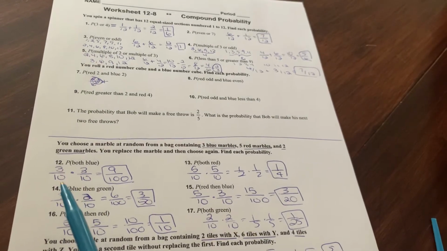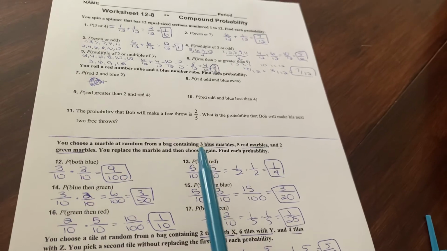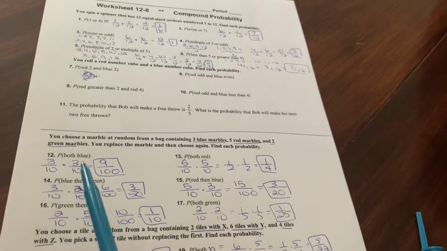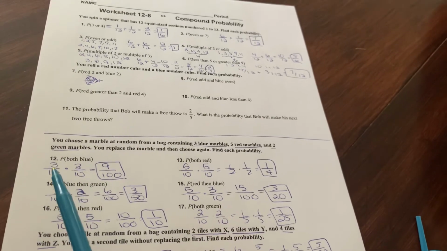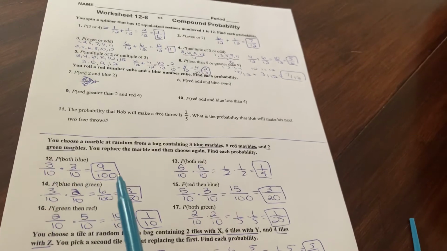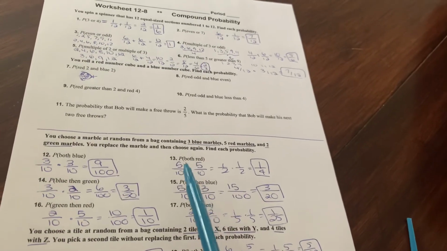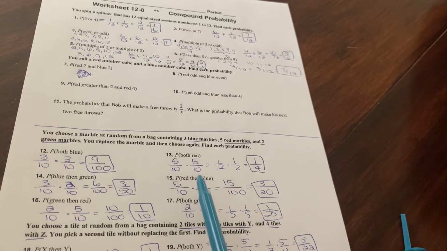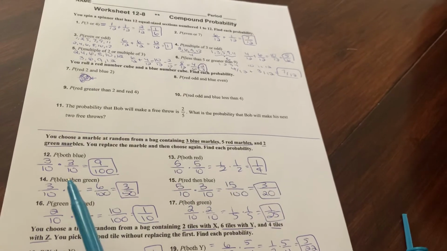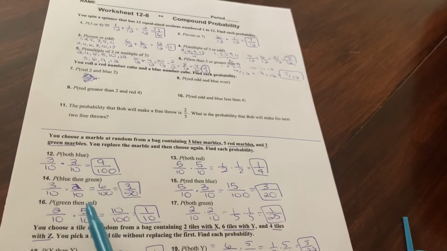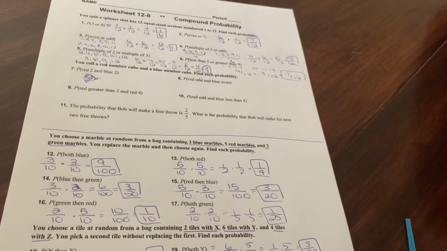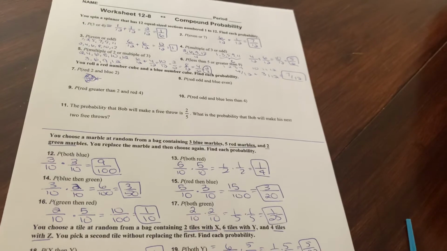So there's 3 blue out of 10. I put the marble back, so I still have 10 marbles again. So I still have all 3 blue marbles. So then I get a 3 out of 10 again. If you do something and then you do something, you multiply your ways together. So we get 9 out of 100. There's 5 red, so 5 tenths, 5 tenths. That reduces to a half and a half, which is a 4th. Blue is 3 out of 10. Green is 2 out of 10. Okay, you just do the same. So you can just pause it right here and kind of check your answers.